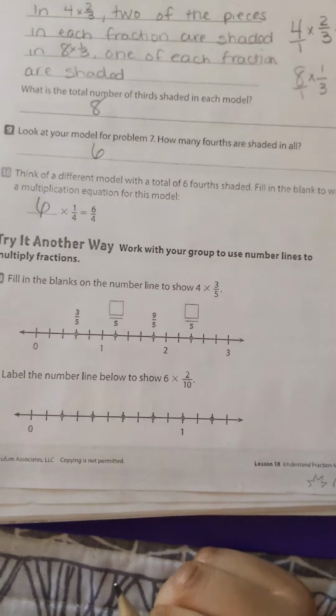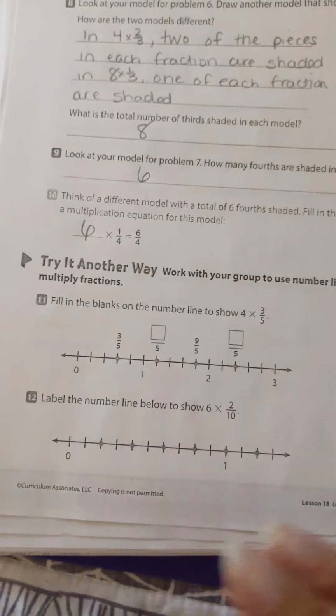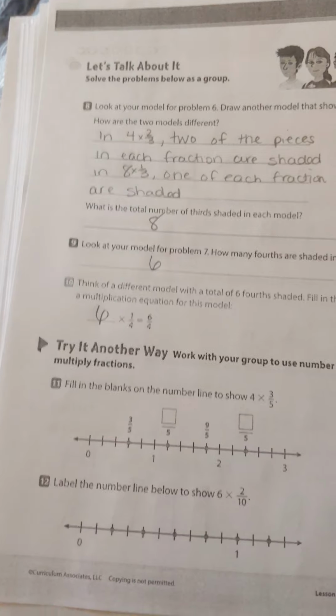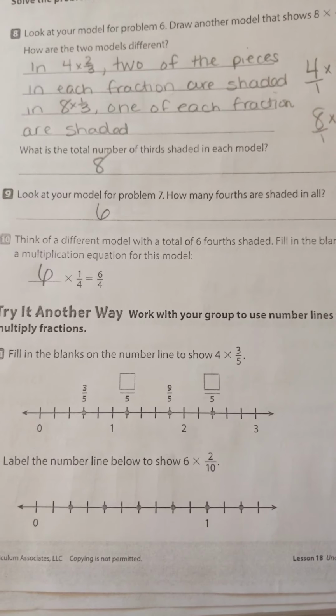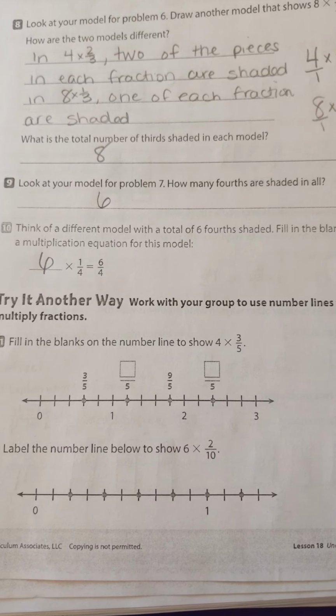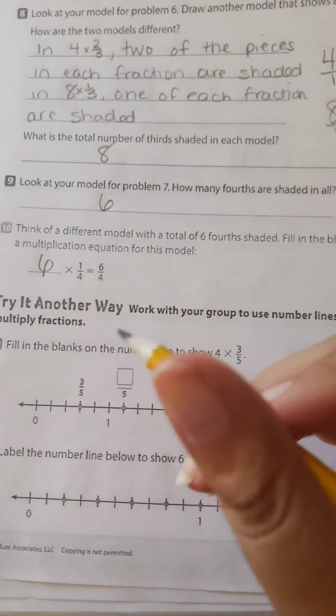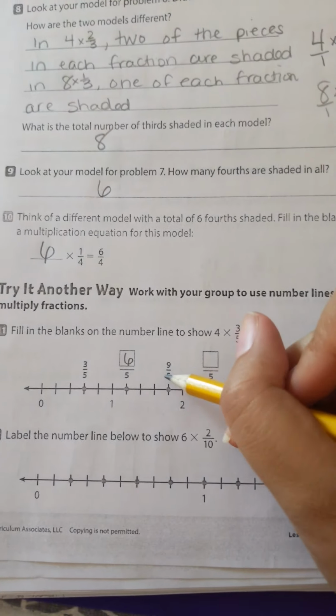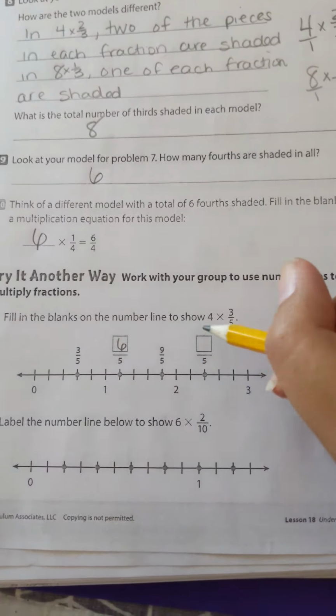All right, so try it another way. You know I'm not a huge fan of number lines. They get so messy so quickly, but we'll just kind of tough it through this one just in case it works for your brain. Doesn't really work for mine. So it says fill in the blanks in the number line to show 4 times 3/5. So we've got 3/5, 6/5, 9/5, 12/5. Okay, all they're doing is counting by threes. Same exact thing as putting your whole number over 1 and multiplying straight across.